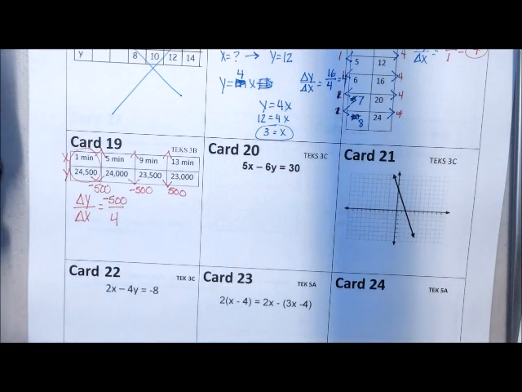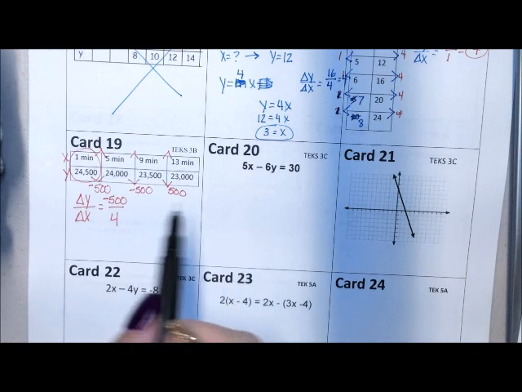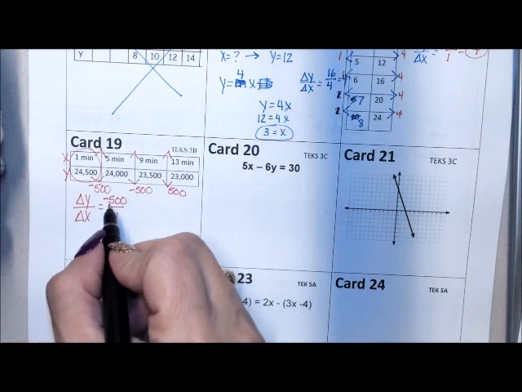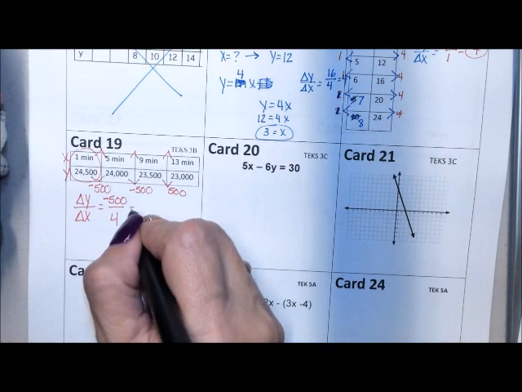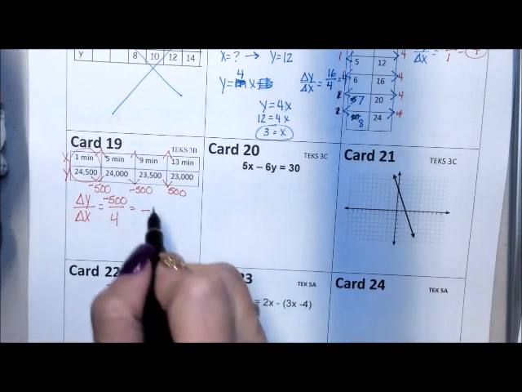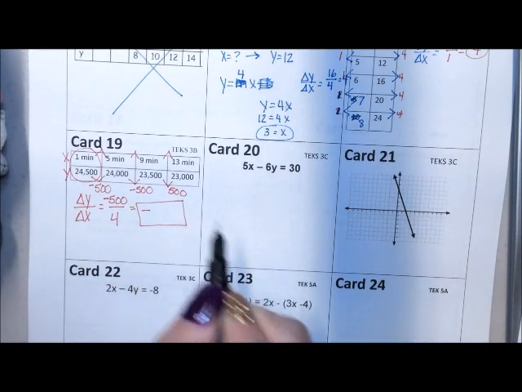And you have to think about it. The plane's landing, so of course it's going to be going down. So what is 500 divided by 4? Figure that out and your answer will be negative, and that will be your rate of change.